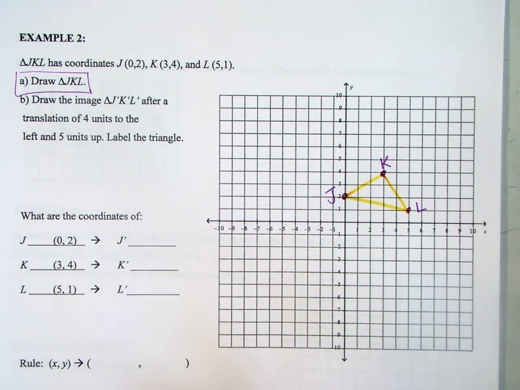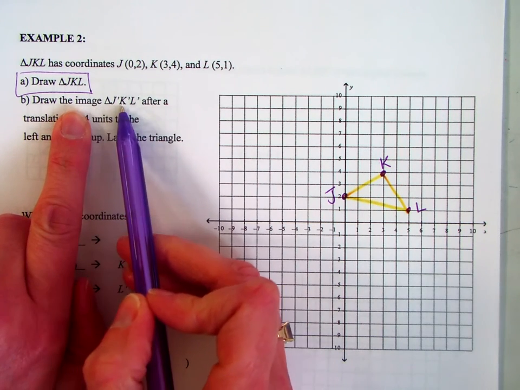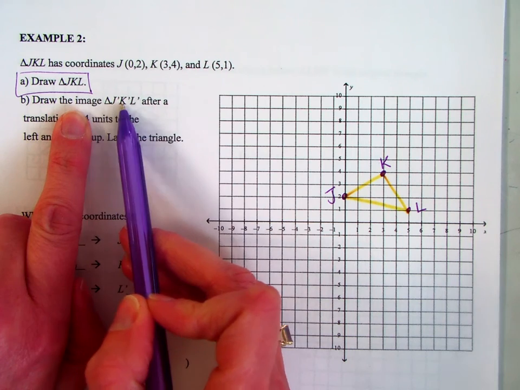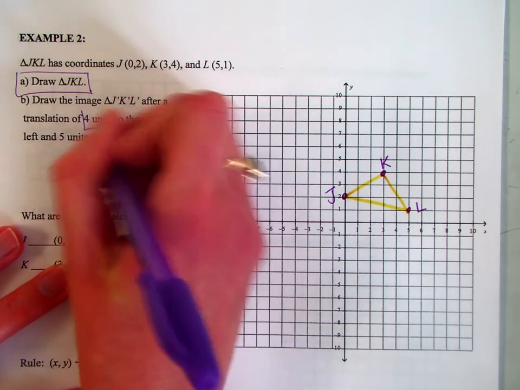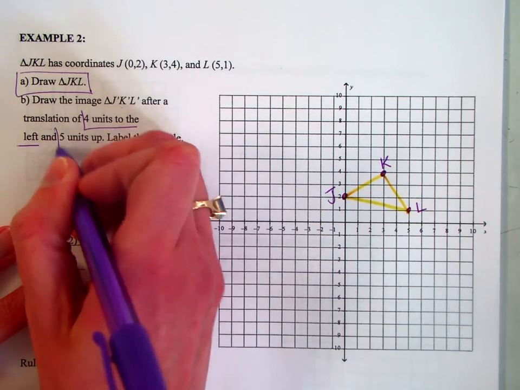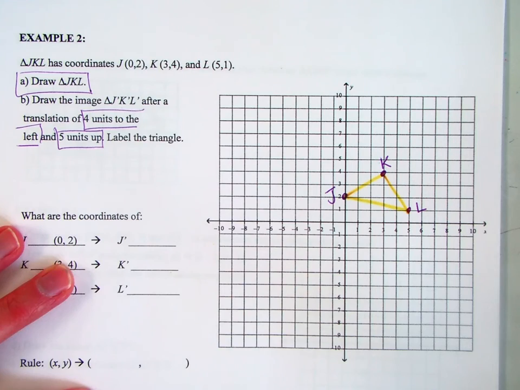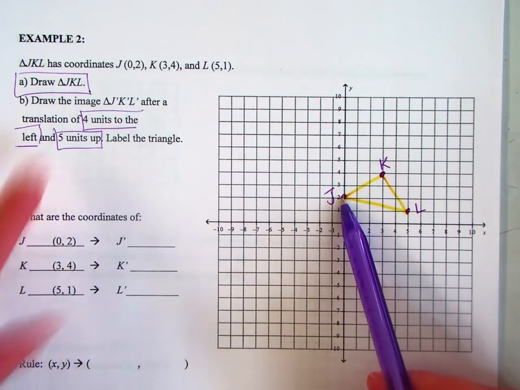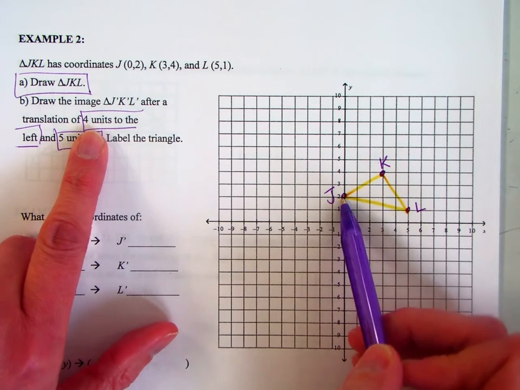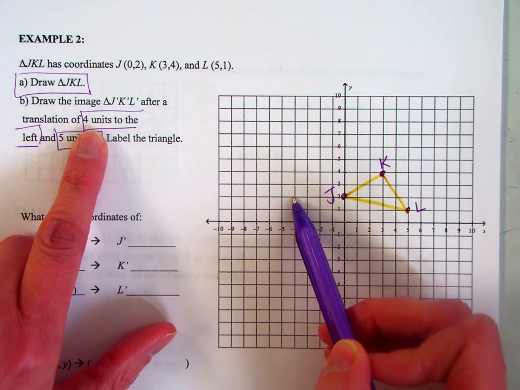And then in part B, we're going to draw the image of J prime, K prime, L prime after the translation of 4 units to the left and then 5 units up. So again, we have to take each point and go 4 left. So 1, 2, 3, 4, and then go 5 units up.